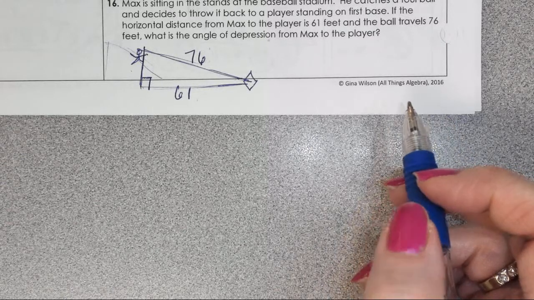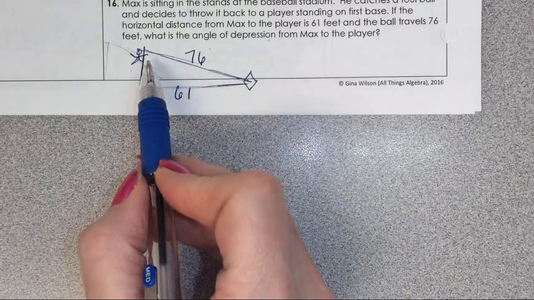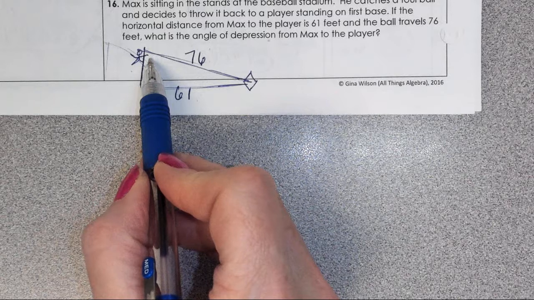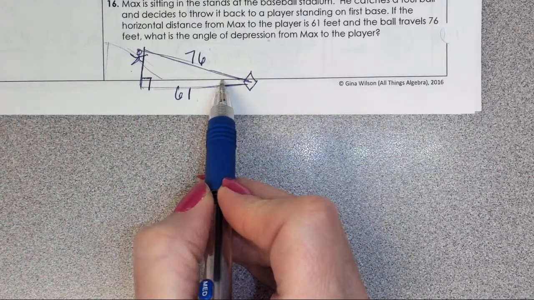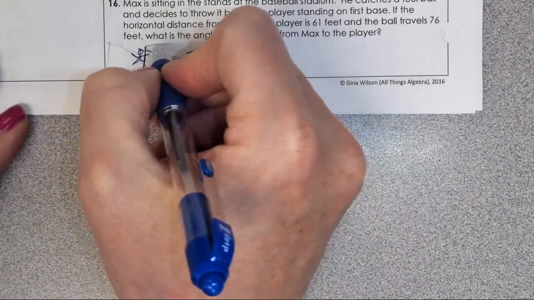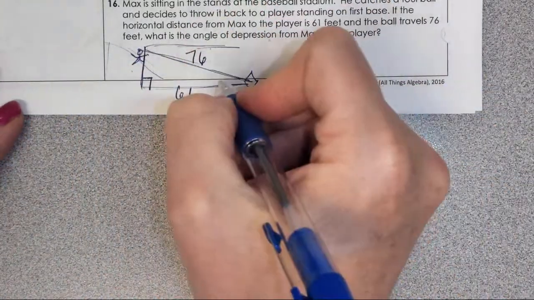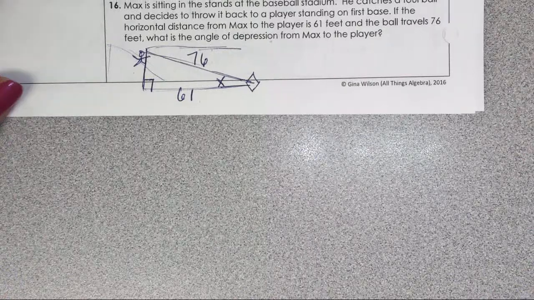And then find the angle of depression. What could you find to find the angle of depression? Would you want to find this angle? No. What about this angle? Yes. That angle is actually the same as that angle of depression. And go ahead and find that in degrees, minutes, and seconds.